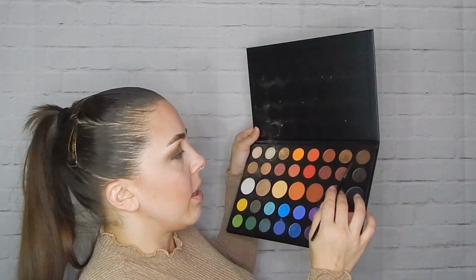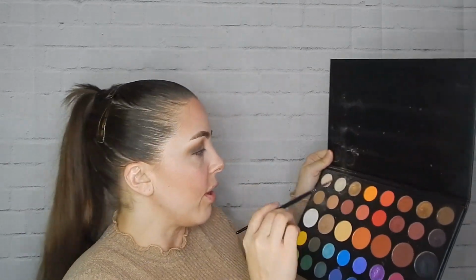Alright, so for under the eye, I'm basically just going to take that same dark brown in the top right hand corner and bring it about halfway down under the eye, and then I'm just going to come in with my transition shade all the way into the inner corner and just kind of blend those together. So outside will be the dark brown, inside will be the lighter transition shade I used.